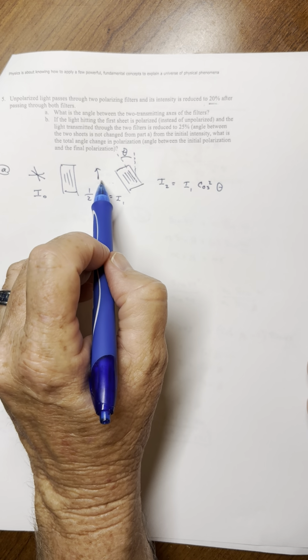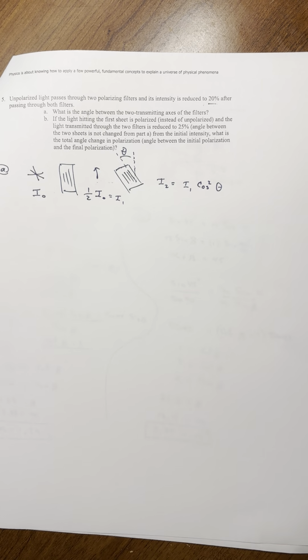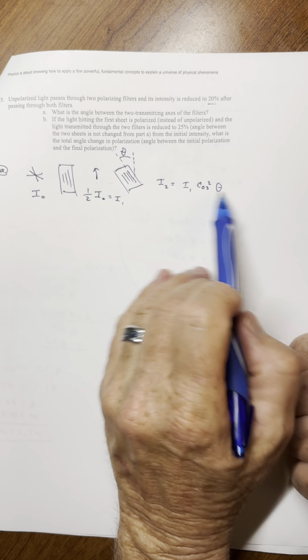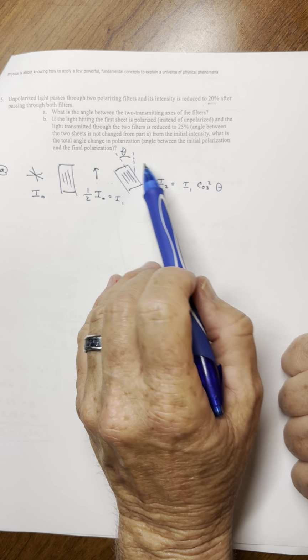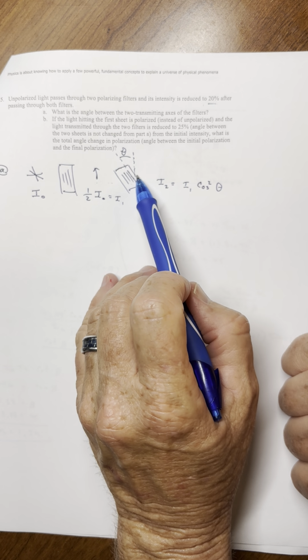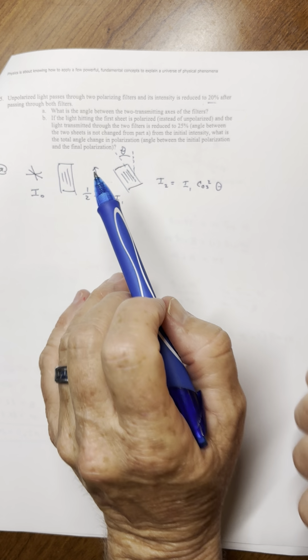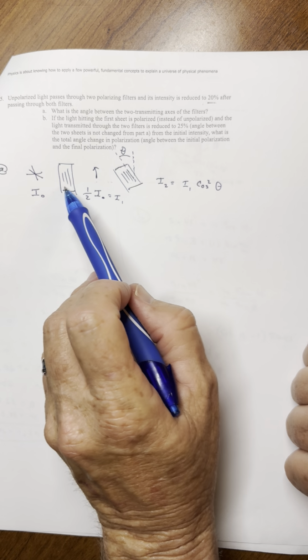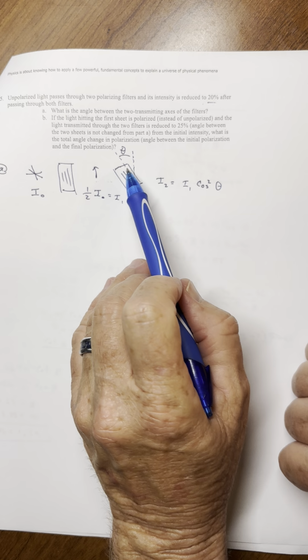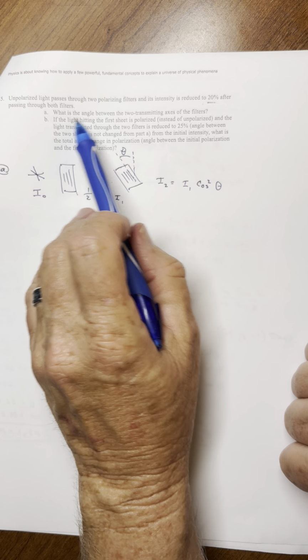And of course, the direction of the polarized light is the transmitting axis there. So this theta would be playing a dual role. It's the angle between the polarized light and the transmitting axis. But because the direction of the polarization is the same as the transmitting axis, it's also the angle that we're after, because it says the angle between the 2 transmitting axes.